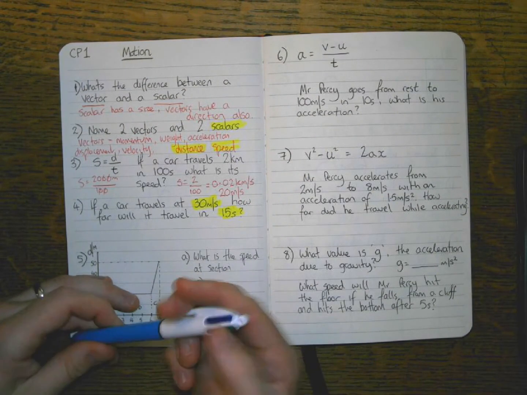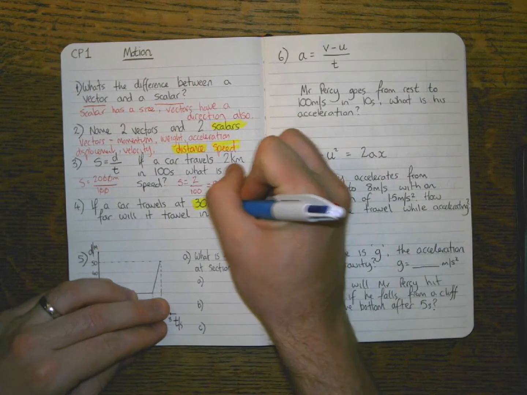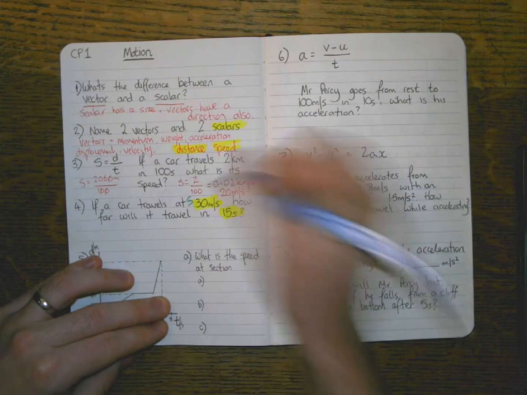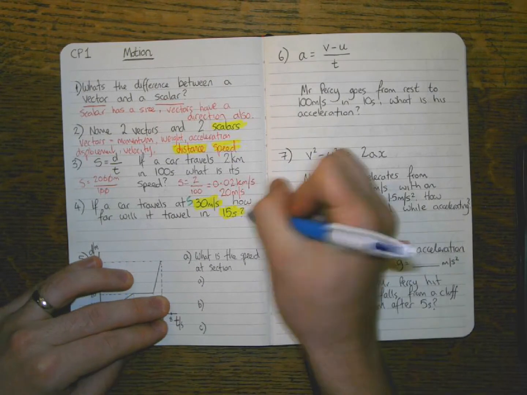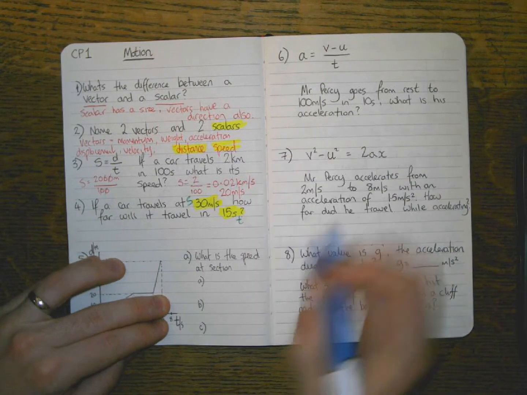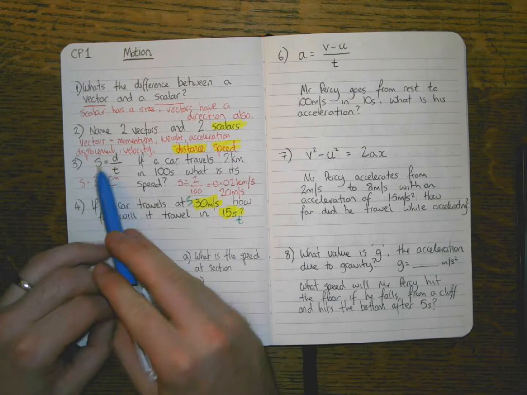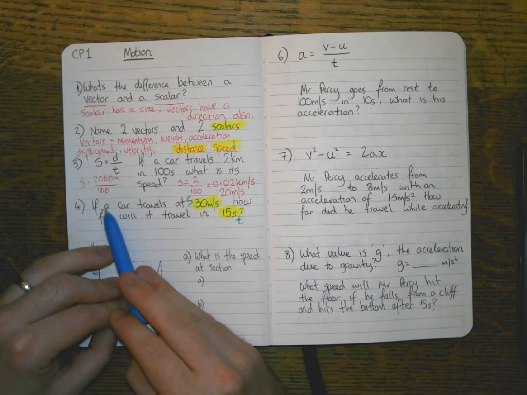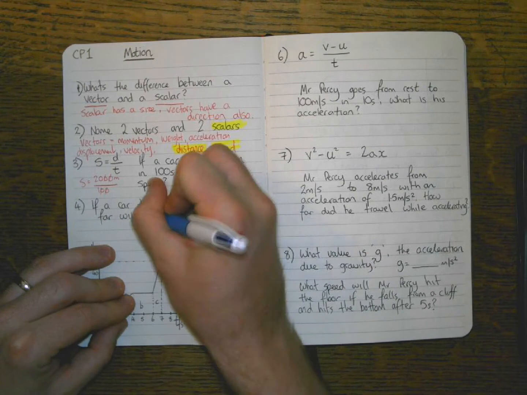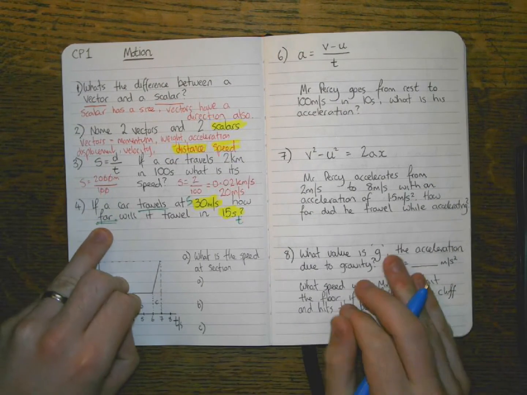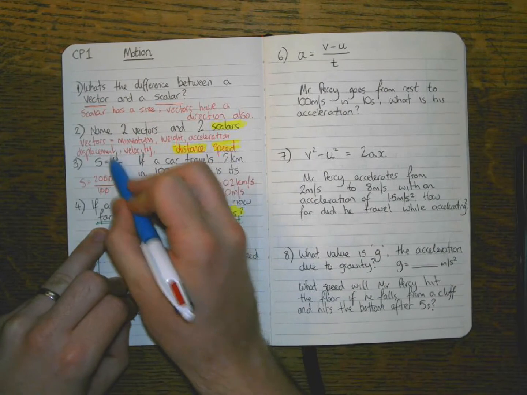But what do they actually stand for? Well, meters per second is a speed, so I'm just going to write the letter S there, and 15 seconds is a time, so I'm going to write the letter T there. So what I've got is S and T, and what I have to find, if a car travels, how far, I need to find the distance. So I'm trying to work out D.